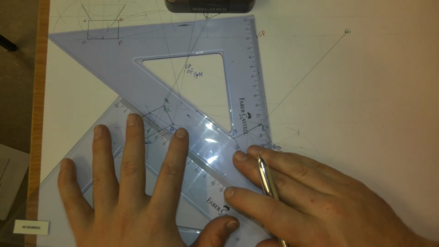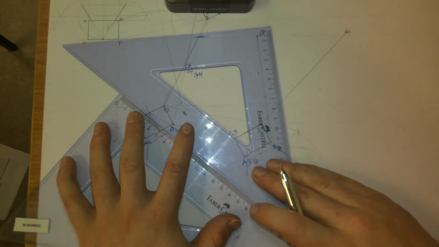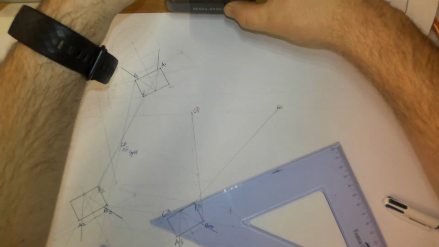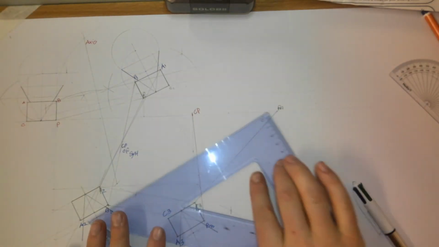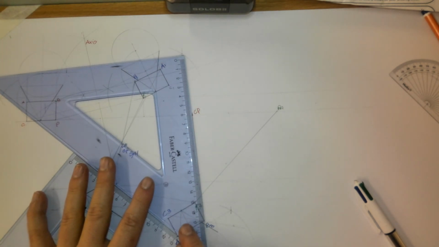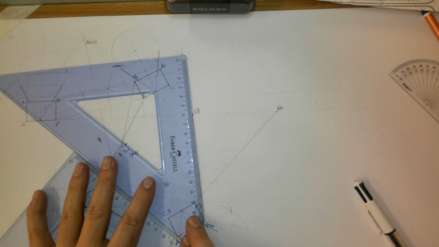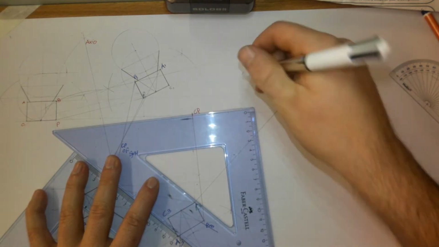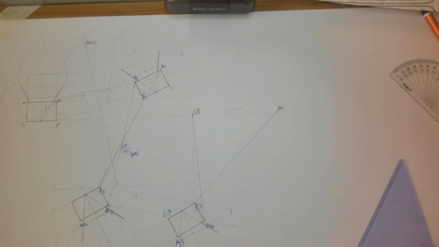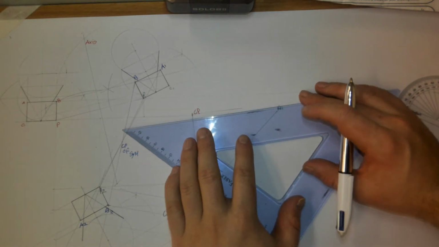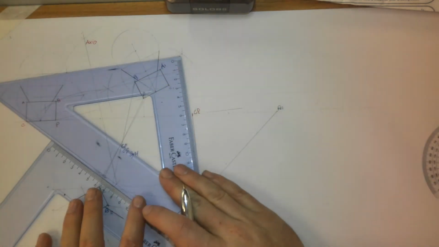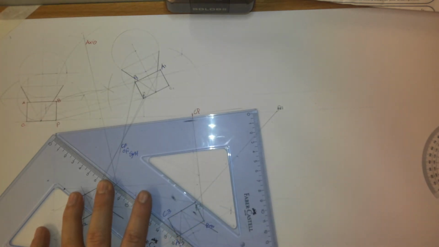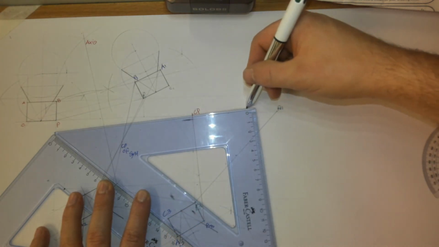So I'm going to line up my set square with the line center point to B3, slide it along, and draw a line at 90 degrees to it there. Right, okay, and then that's a little bit inaccurate. I'll do that again. So that's it there.